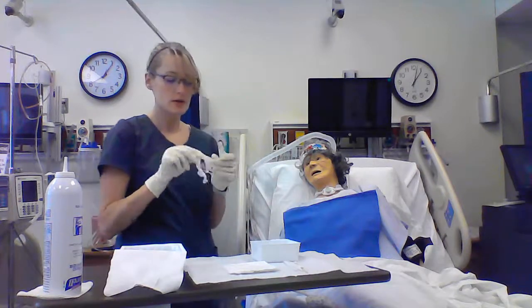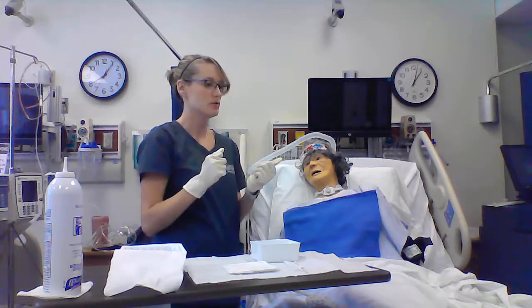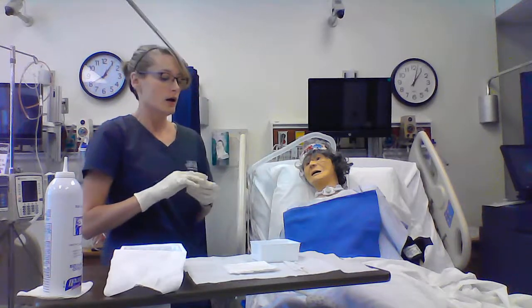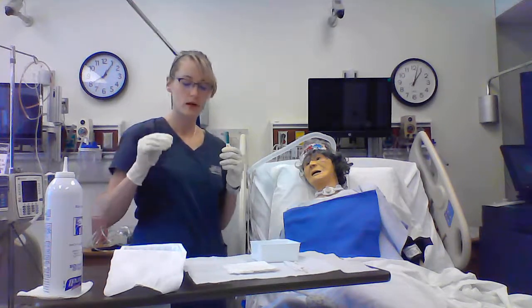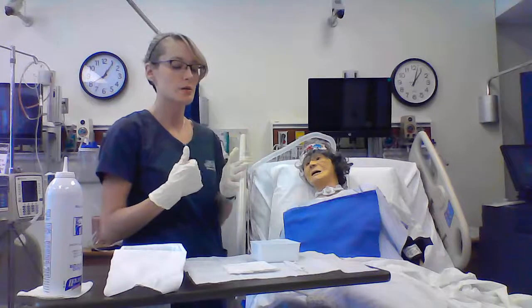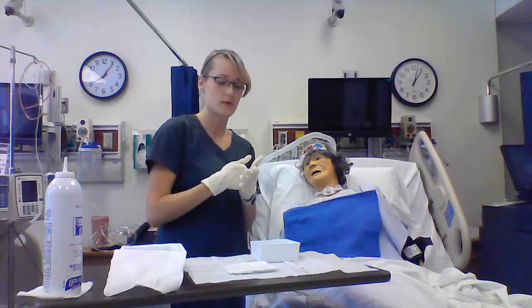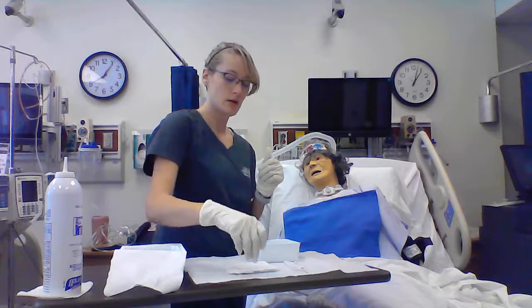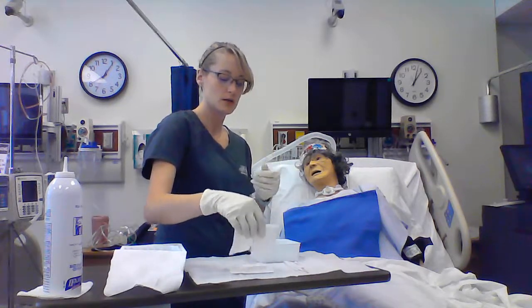So I would take off my gloves. At this point you need to don new sterile gloves. So I would take these sterile gloves off. I'm going to throw that in the trash. I'm going to perform hand hygiene and put a new set of sterile gloves back on and get ready to change her V-sponge for her. So I'm sterile again. I'm going to find her V-sponge in the supplies here.